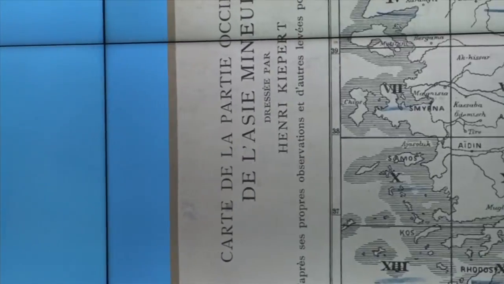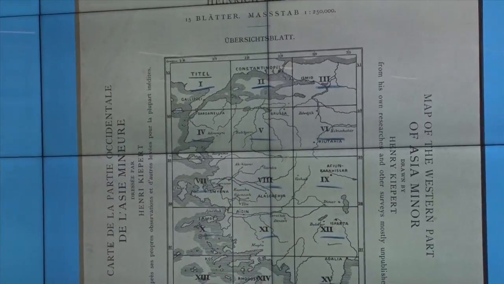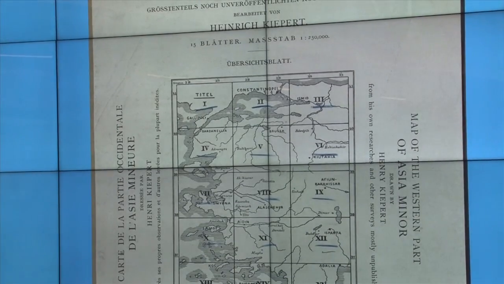Many other travellers sought Heinrich Kiepert's advice and corresponded with him and sent him reports. Kiepert published guidelines on mapping for travellers. The climax of his efforts was the Spezialkarte von Westlichen Kleinasien in 15 lithographed sheets at a scale of 1 to 250,000, that's 4 miles to the inch, that Reimer issued between 1890 and 1892. And here you can see the locator outline.